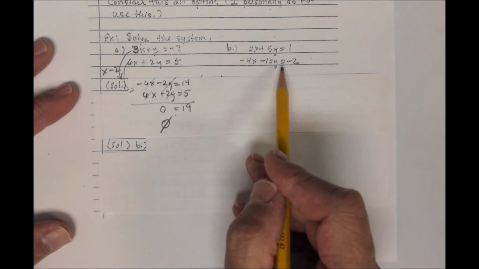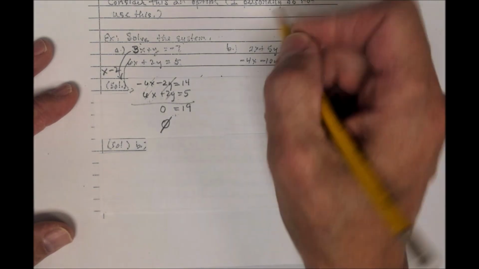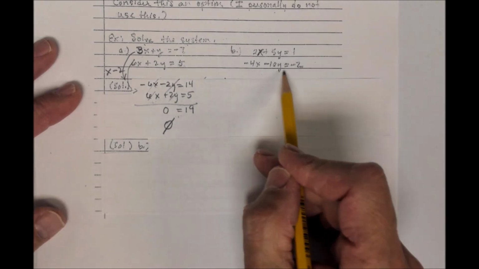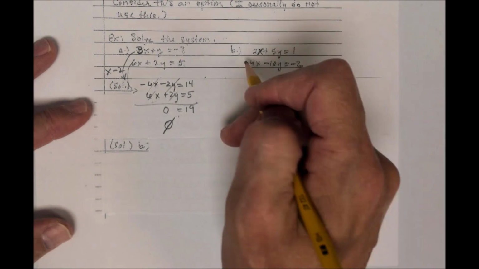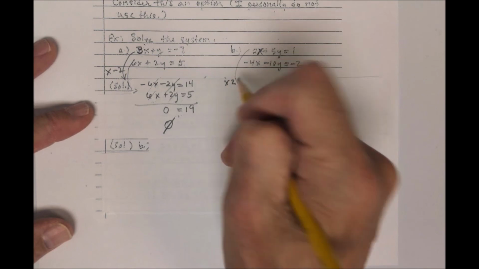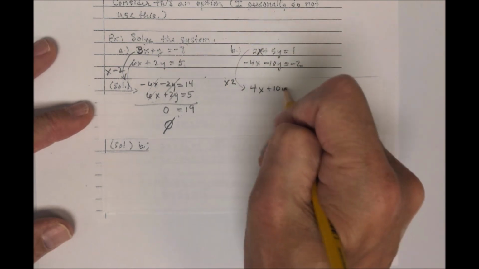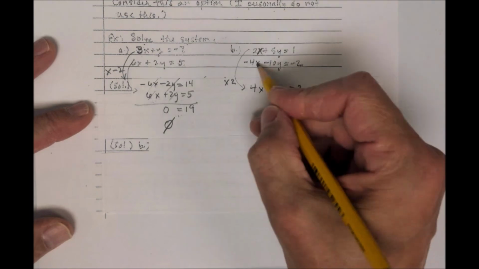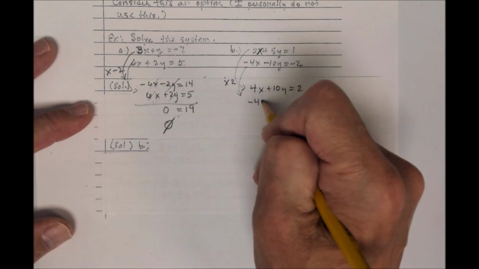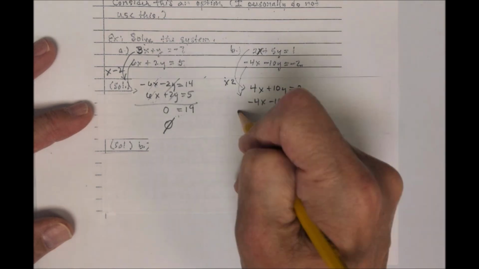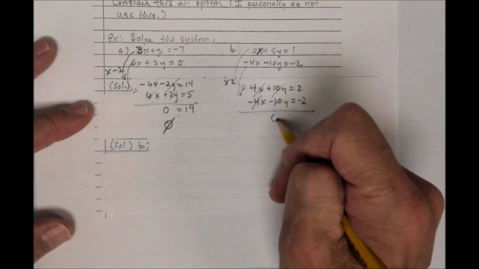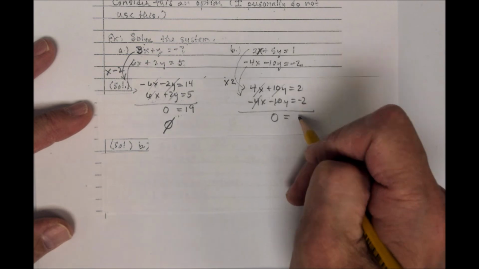Okay, over here, I have 2x plus 5y equals 1, negative 4x minus 10y equals negative 2. I'm going to take the top equation, bring it straight down here, and multiply by 2. That'll give me 4x plus 10y equals 2. I'm trying to get the x's to cancel out, and by multiplying it by 2, I get opposites here. This one I'm just going to leave the same. So that's negative 4x minus 10y equals negative 2. So when I go to combine, the x's do cancel, but so do the y's. 0 on the left side, and on the right side, I get 0. I get a true statement.